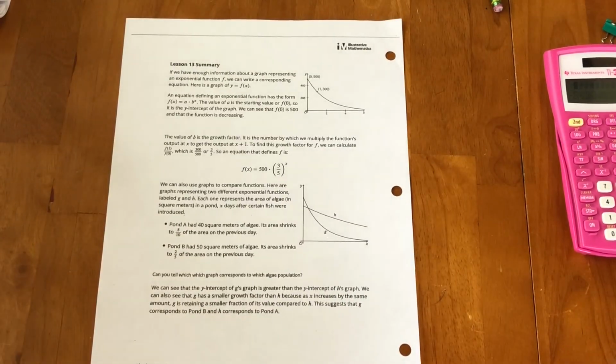And those are the major concepts for your lessons this week.